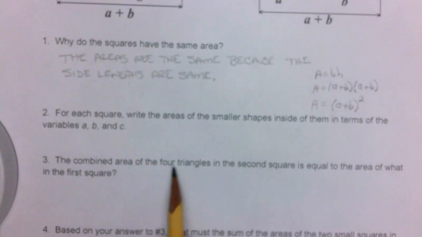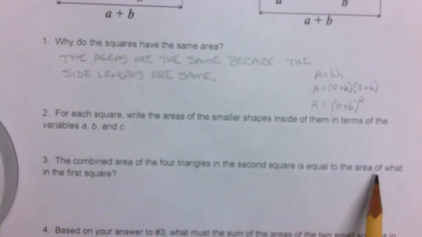All right, let's check out what they want us to do next. In the third part, it says the combined area of the four triangles in the second square is equal to the area of what in the first square?